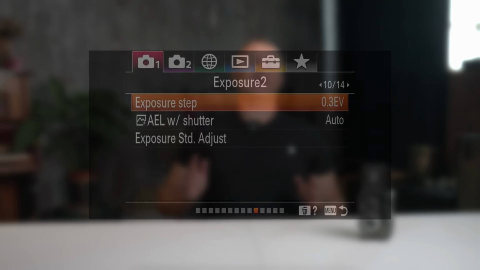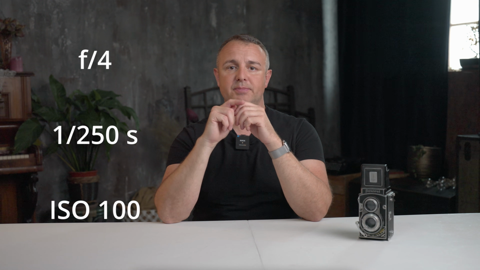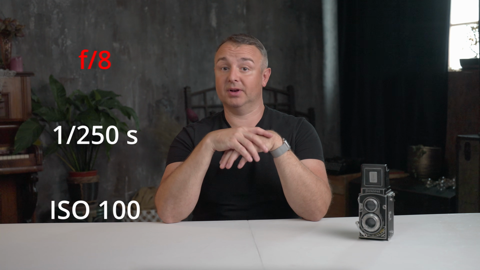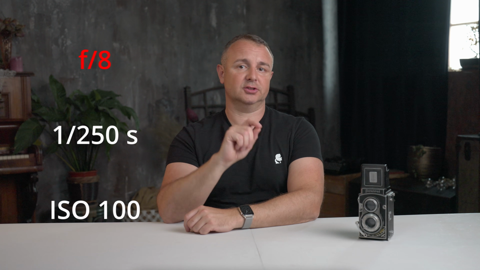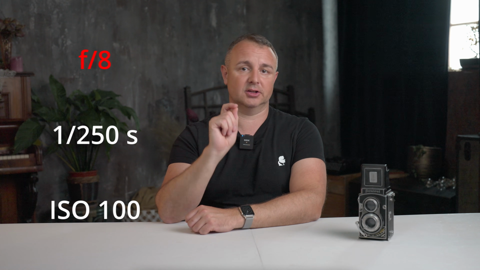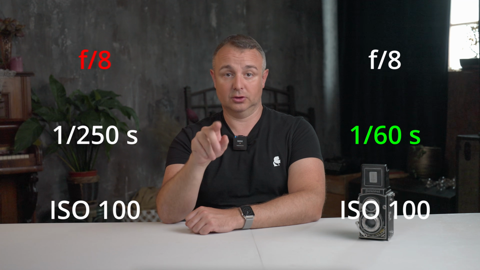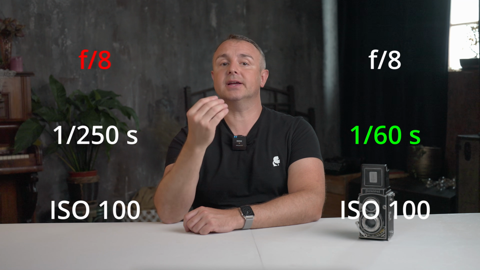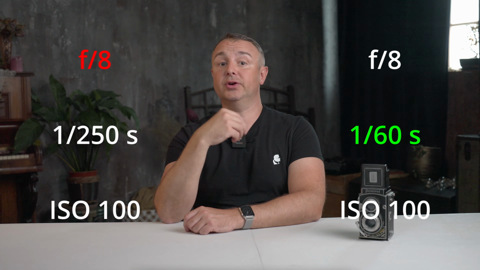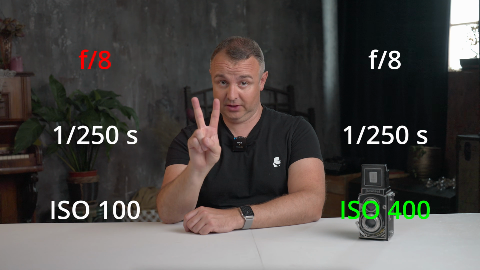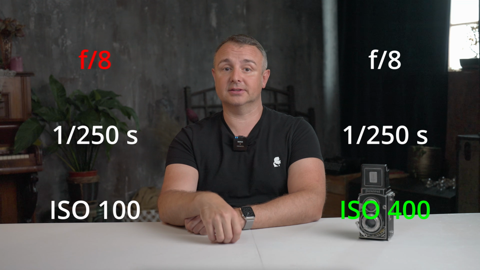Another example, assume we are photographing a scene with a setting of f4, 1/250 second, ISO 100. If we want to change the aperture to f8, which is 2 stops less light, we need to increase the shutter speed or ISO to achieve the same exposure. Increasing the shutter speed to 1/60 seconds, 2 EVs more light, maintains the same exposure. Increasing ISO to 400, 2 EVs more sensitivity, also maintains the same exposure.